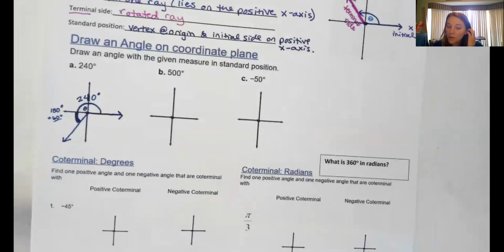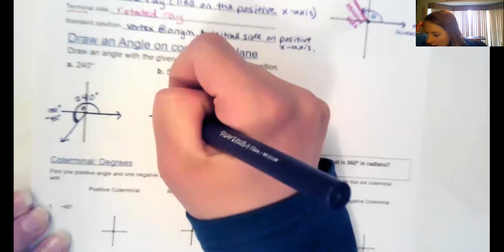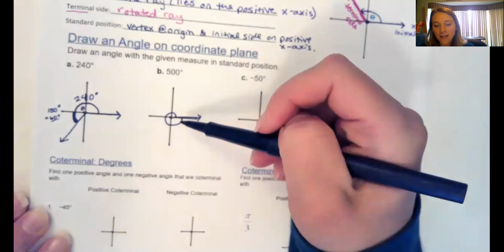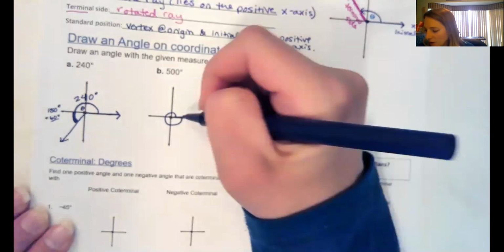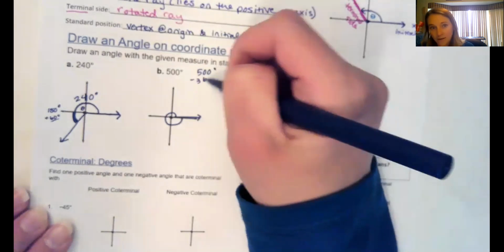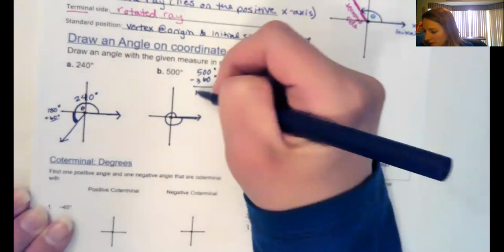So 500, well, 500 is really cool because this is beyond 360 degrees, which means we're starting with our initial side and we're rotating a full loop, 360 degrees. But we still have more to go. So if I do 500 degrees and I take away 360 degrees, what's left? I have 140 degrees left.